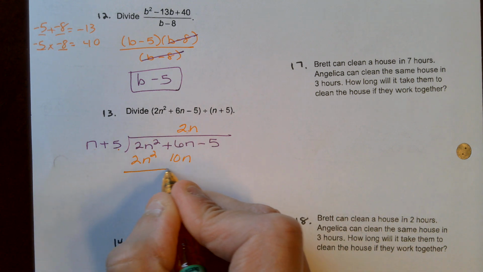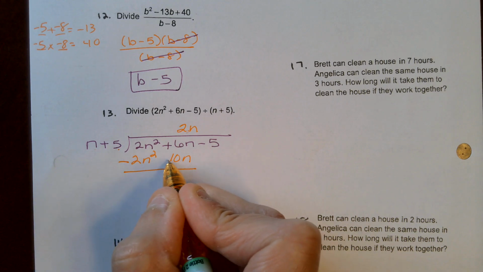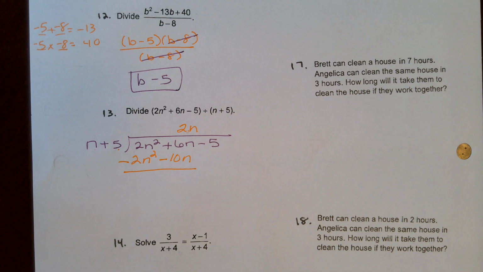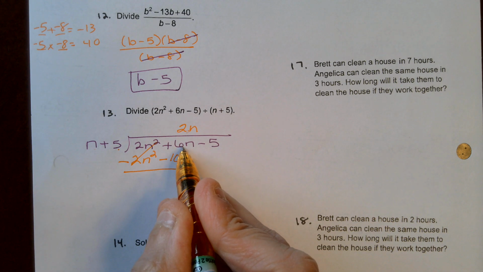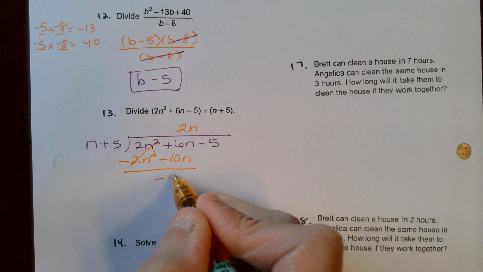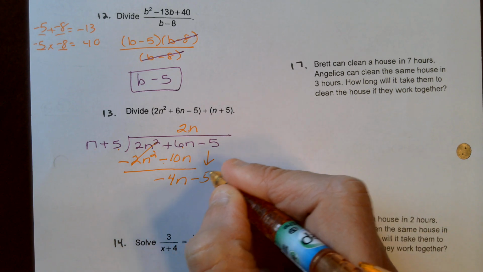Now remember, you draw your line, and just like in long division, you subtract. But you don't just put the subtraction there. You have to subtract that one too. So these cancel out, which they should. And you get 6n minus 10n is negative 4n. Just like in long division, you carry down the next one.